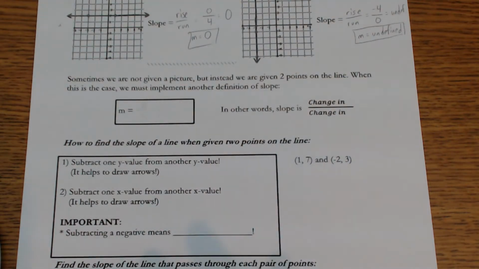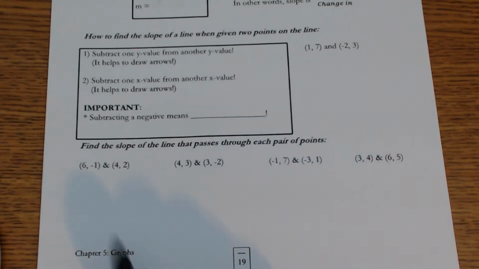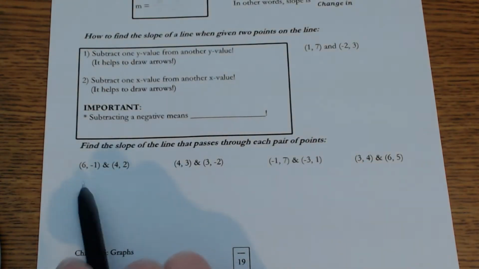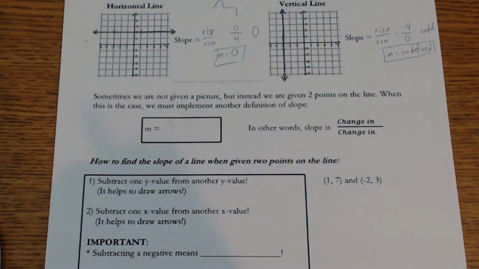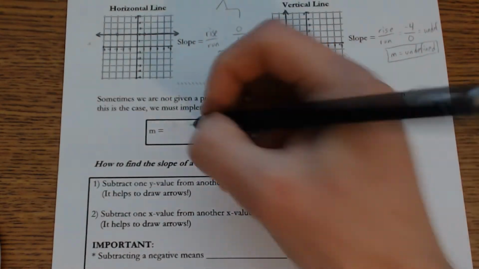Sometimes we don't have a graph or a picture shown when we're trying to find the slope of a line. Sometimes we're just given 2 points. Something like down here, where we might say find the slope between the following 2 points if a line passes through those two. So when we have that, we have to use a different definition for slope.